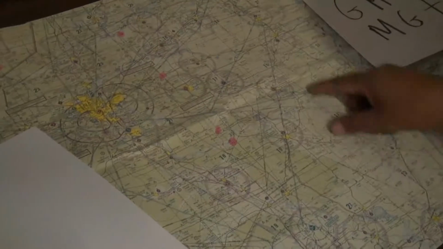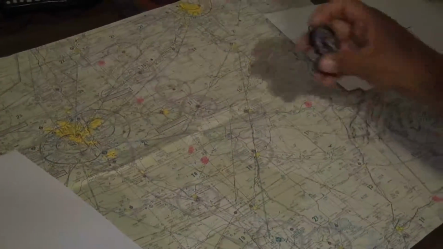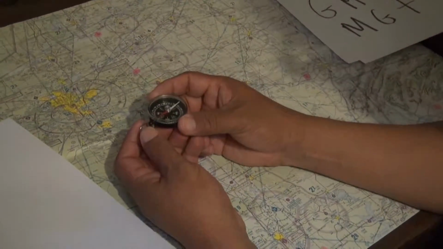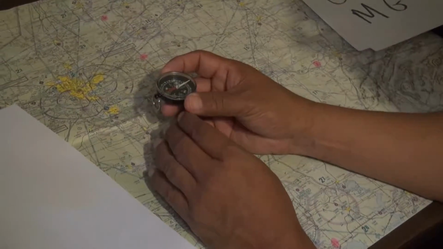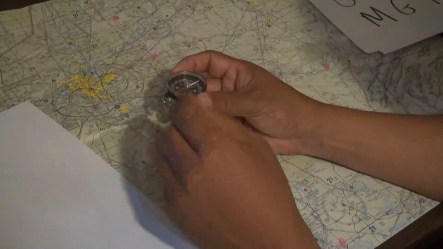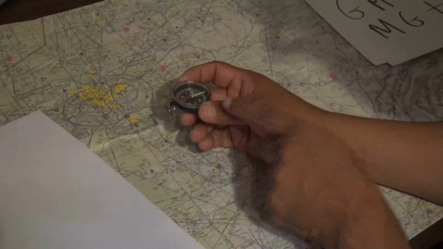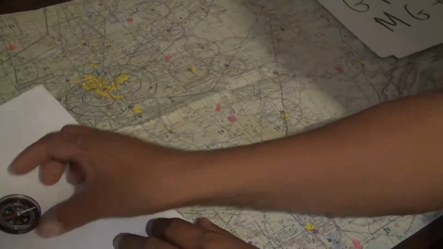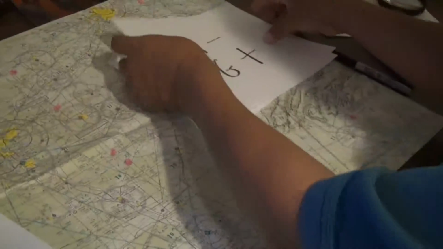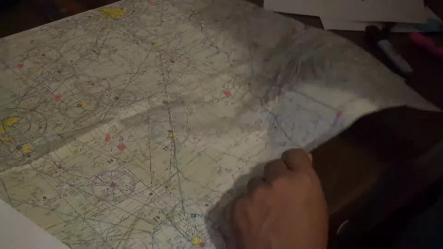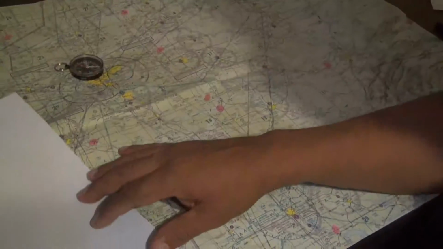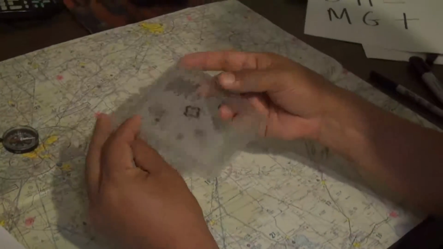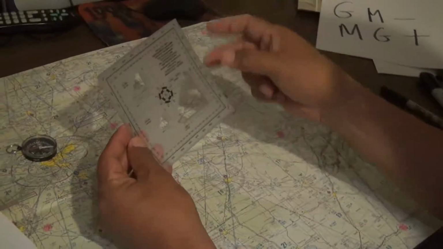This is a grid map. And this is magnetic, because the red point is always pointing north. My north is that way. See? So, when you're dealing with a map and a compass, in the military we use a protractor.